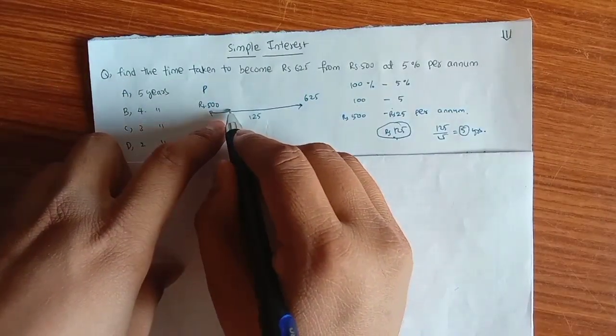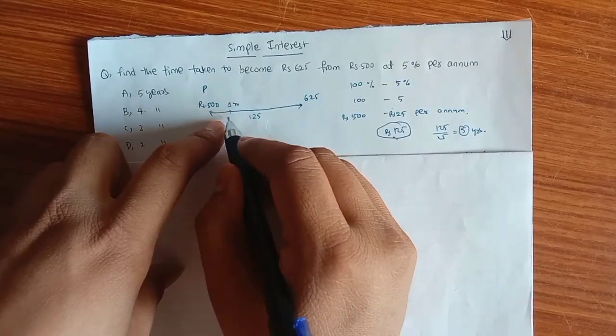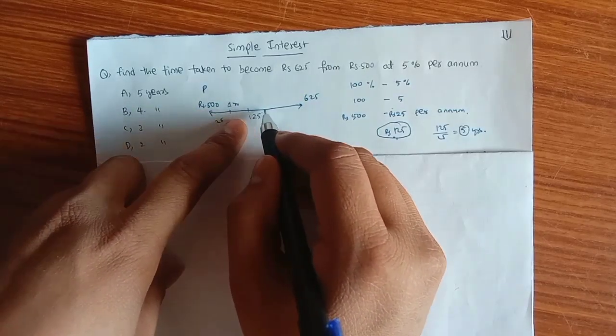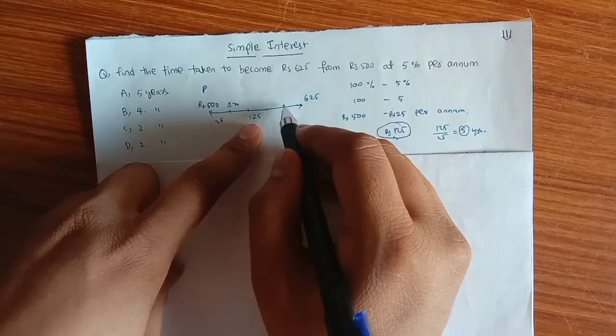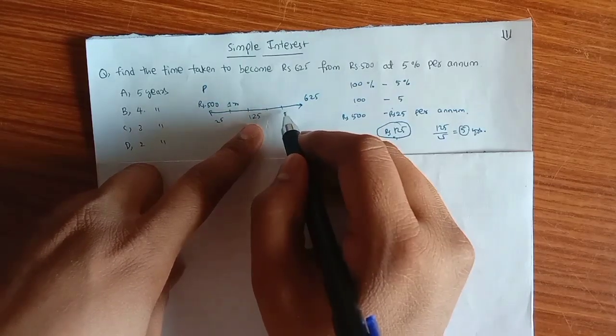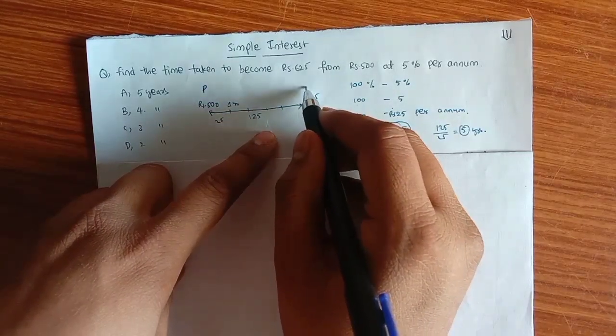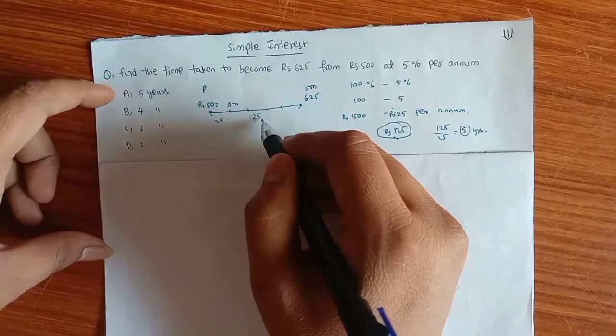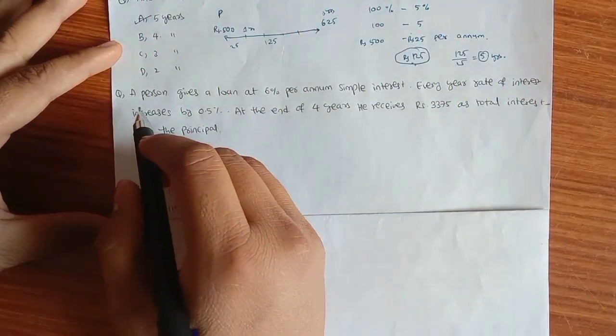For the first year it is 25 rupees, for the second year it is 50 rupees, for the third year it is 75, for the fourth year it is 100, and the fifth year is needed to become 625. So the option is A. Now let us move to the next question.